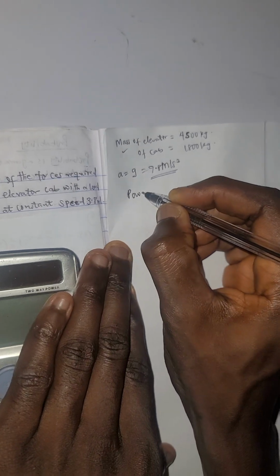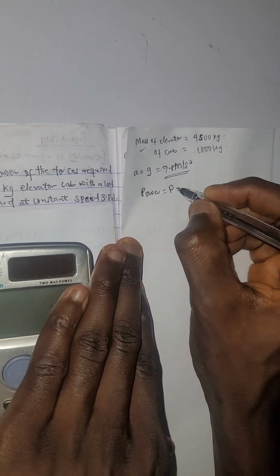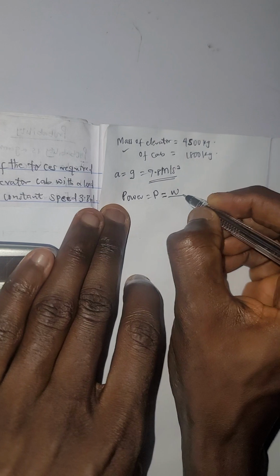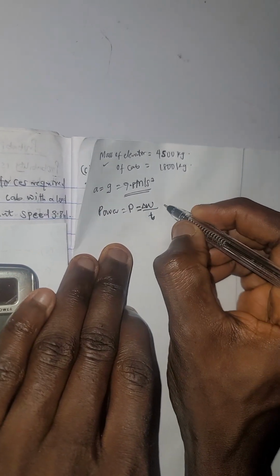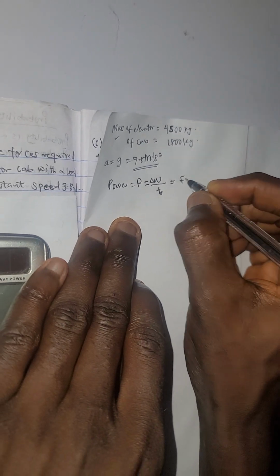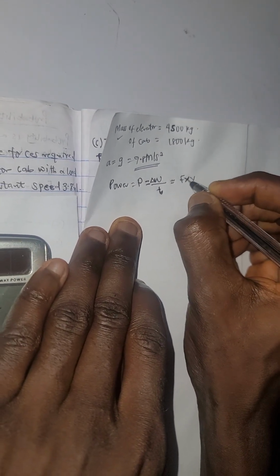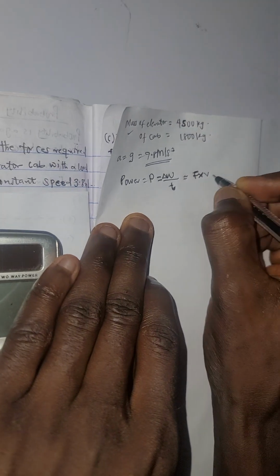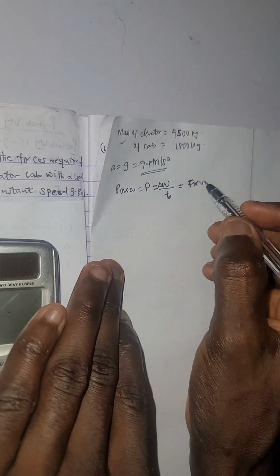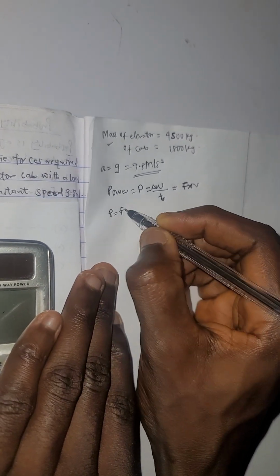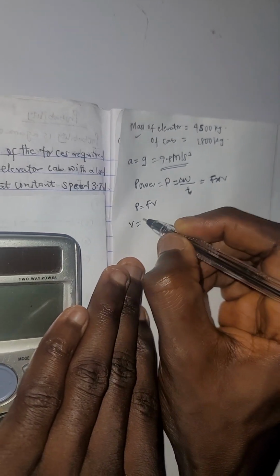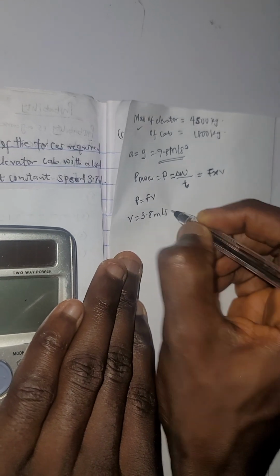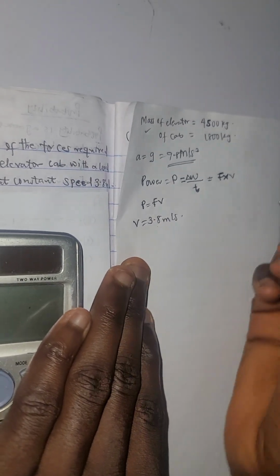You know that the formula for power, P, is work done over time, so it is going to be force times velocity. I think we discussed something related to this. If you don't understand this, you can check the previous videos. So our power here will be force times V. Our velocity is 3.8 meters per second. Our force, we don't know yet. Now let's calculate our force.